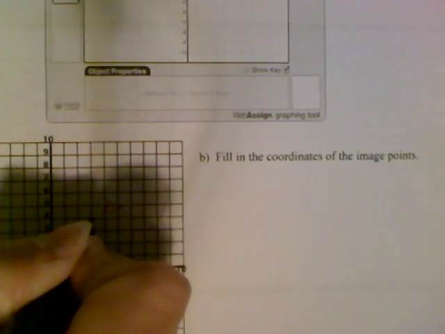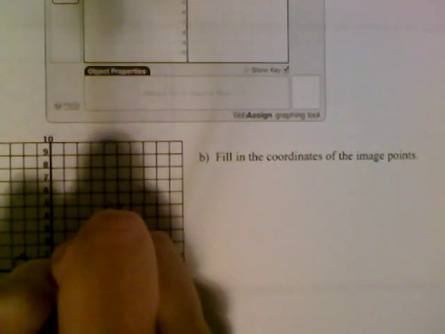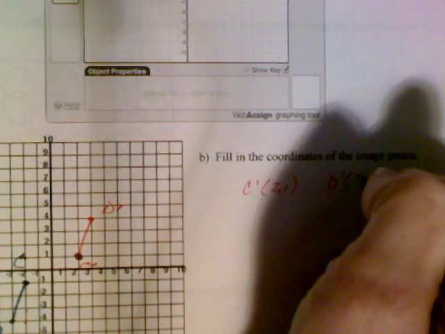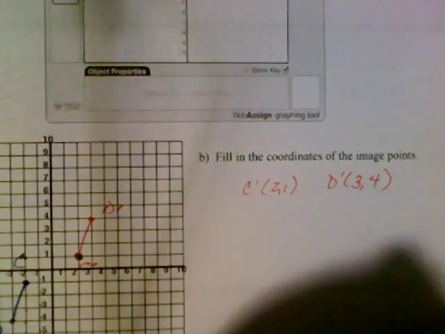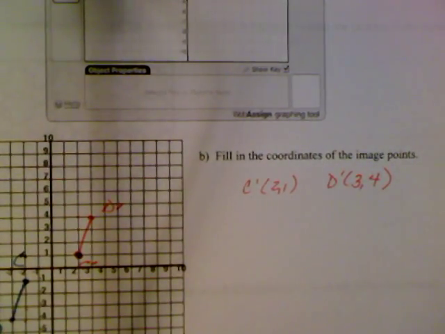So it puts me here. And so that was C, so this is C prime now. And to get to D prime, I go down 3 and over 1. So I'm going to go up 3, 1, 2, 3, and over 1. So this is D prime. And so that's with the new rotation. So C prime is 2, 1, and D prime is 3, 4. Okay.